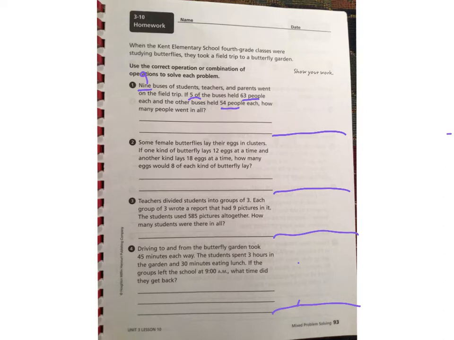So if there's 5 buses that hold 63, well, what's the difference between 5 and 9? 6, 7, 8, 9. That means 4 of the buses hold 54 people because there's 9 total. So 5 buses have 63 people and 4 buses have 54 people. How many people went in all?